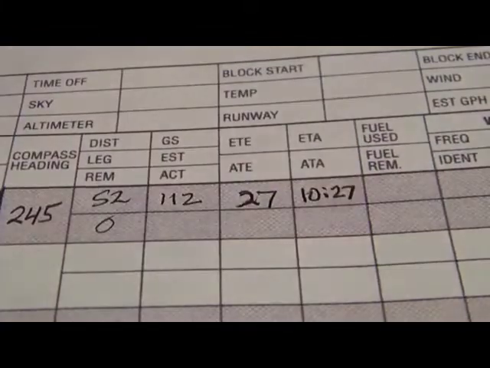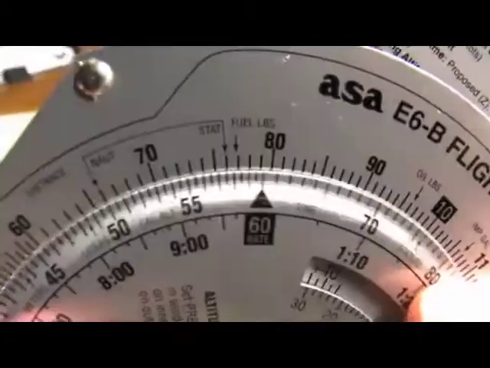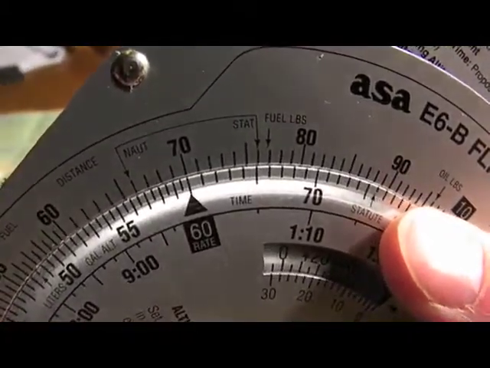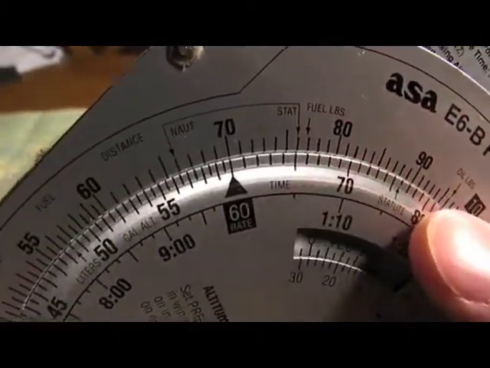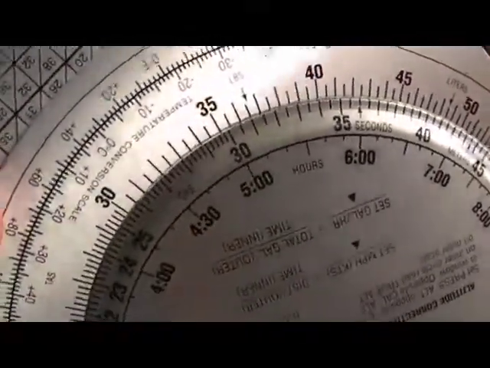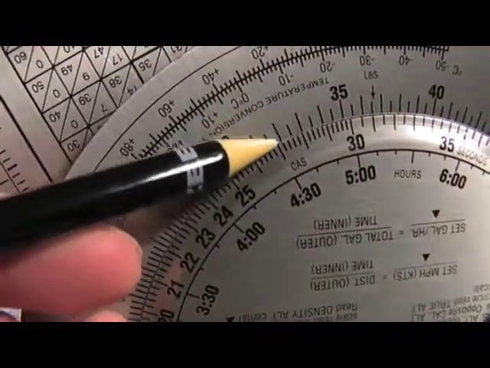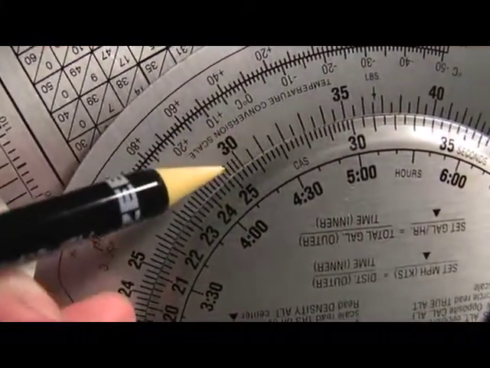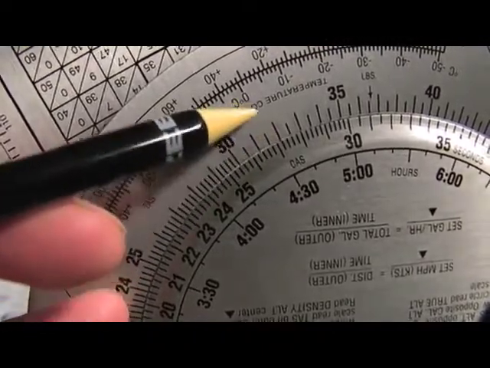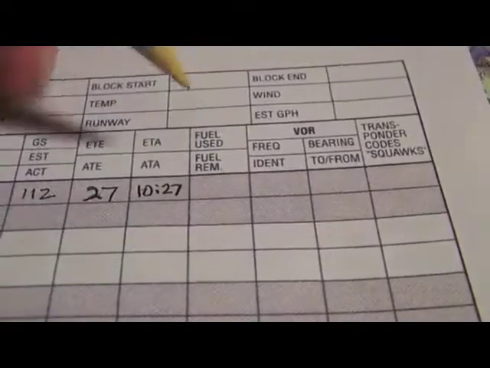Now we can figure out how much fuel we're going to use, and so our rate of fuel burn is 7, so we'll put 7 gallons per hour in. Now we know we're going out for 27 minutes, and then we'll push up, and it looks like it's going to be about 3.2 gallons of fuel. It's not 32, so therefore you just drop the decimal. So we have 3.2 gallons of fuel to use down there.